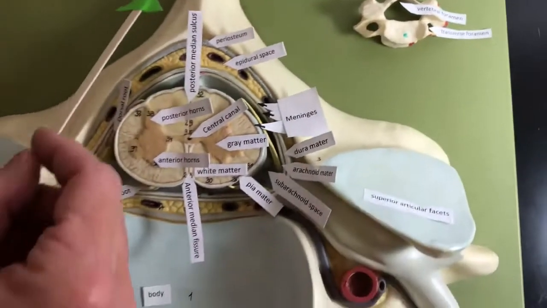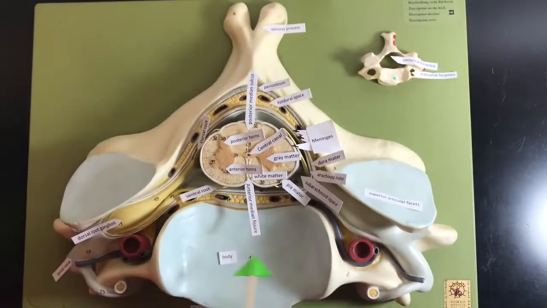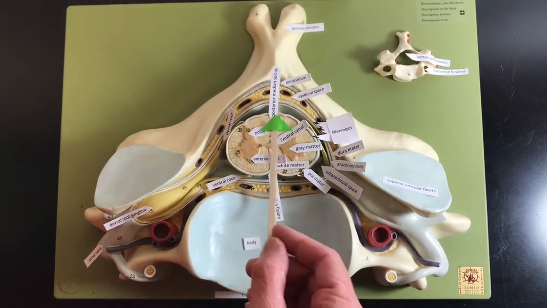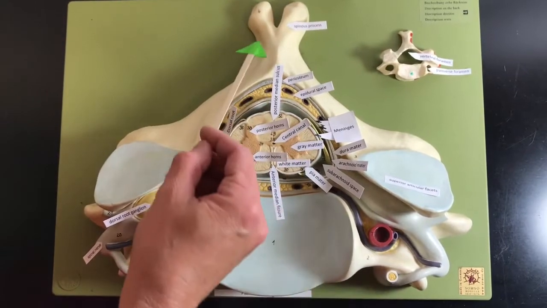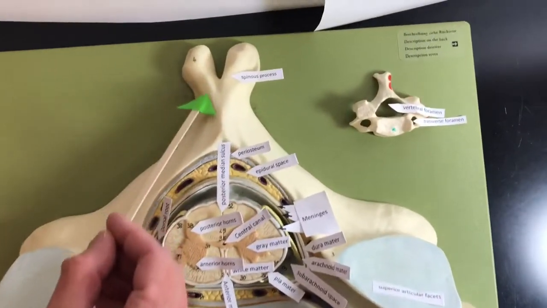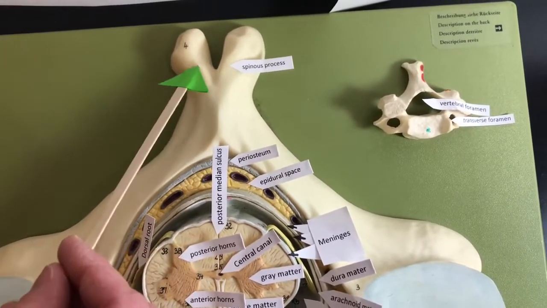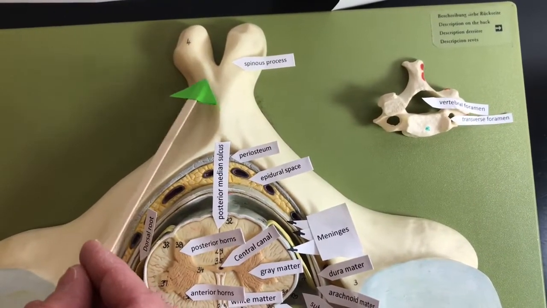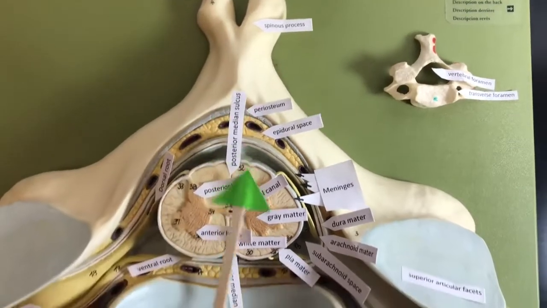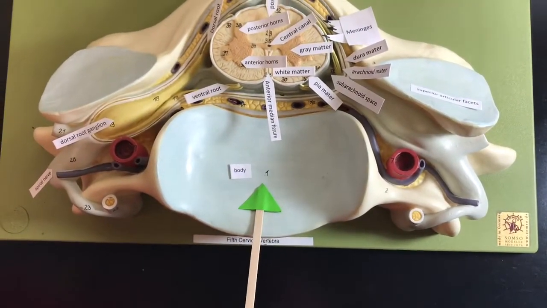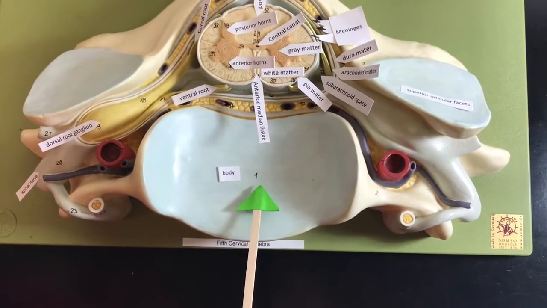So over here we have our cervical vertebrae. We can see the spinal cord that's in the vertebral foramen. We know this is cervical because it has a bifurcation on the spinous process. This is on the posterior or the dorsal side of the body, and the body of the vertebrae is on the anterior side. So that helps us have orientation.